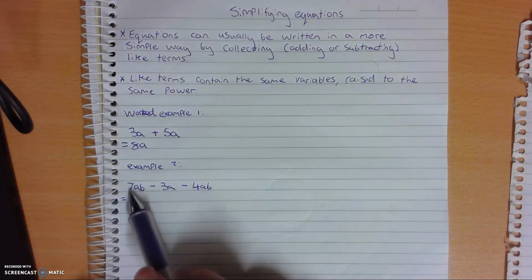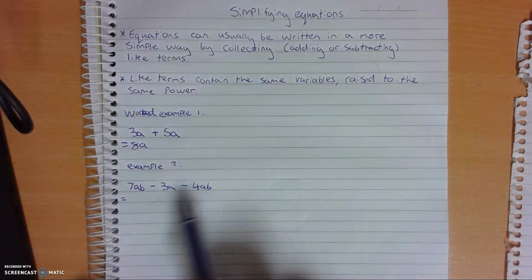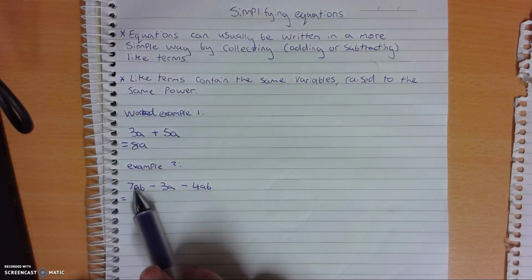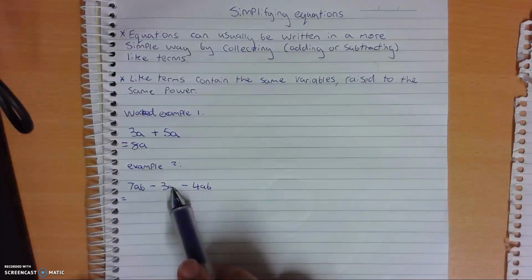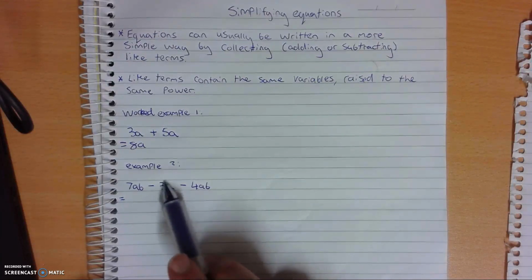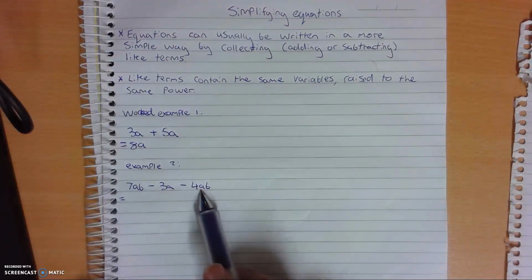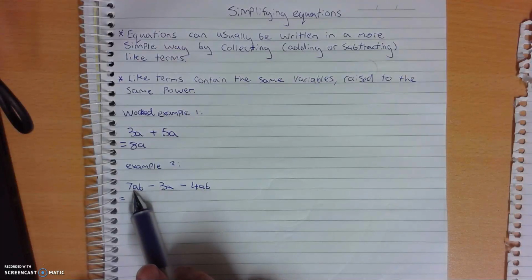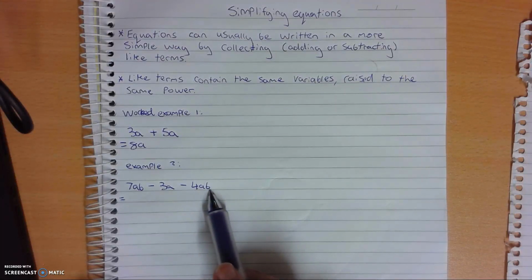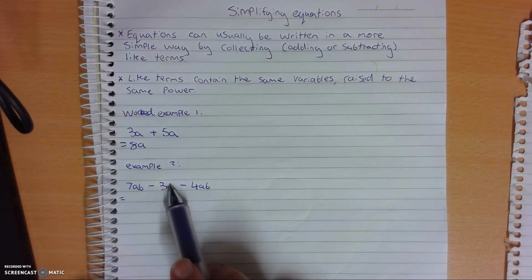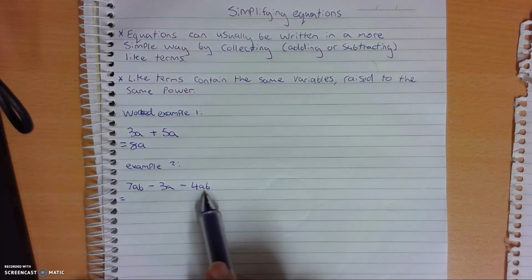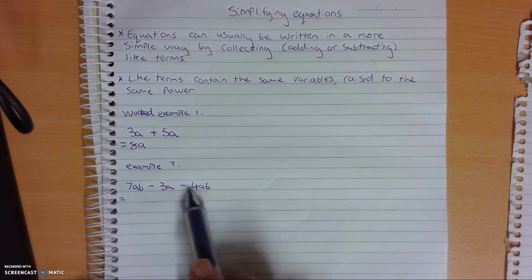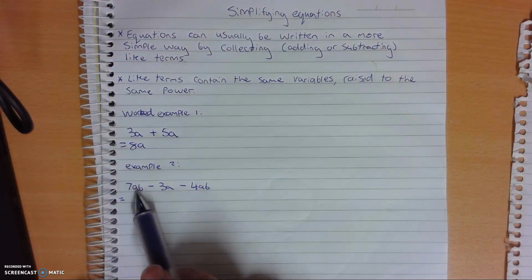So 7ab, 3a, and 4ab. Straight away, I know that ab means a times b. That is different to just a. So this term right here is different to these terms right here. The only like terms we have in this example are the 7ab and the 4ab. We can't do anything at all with this 3a because it's just a. It's not the same as ab. Just a is not the same as a times b. So 4ab and 7ab are the only like terms.